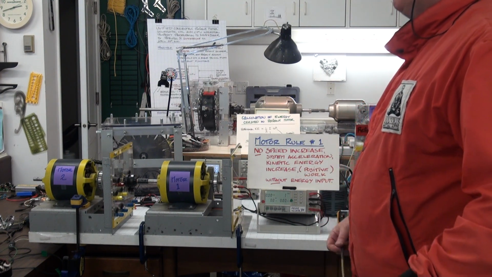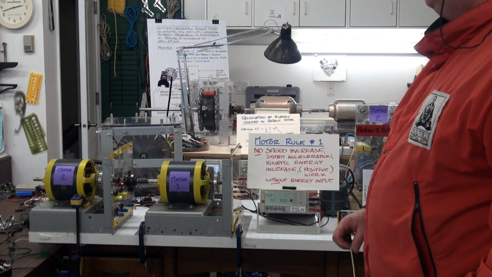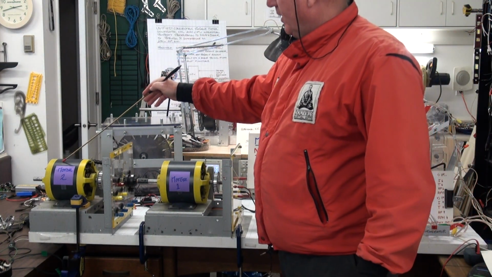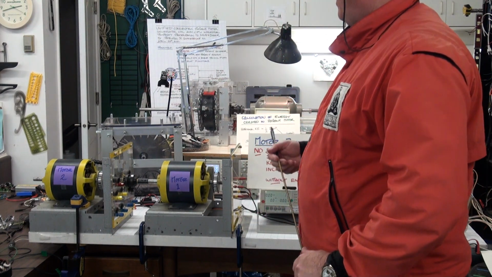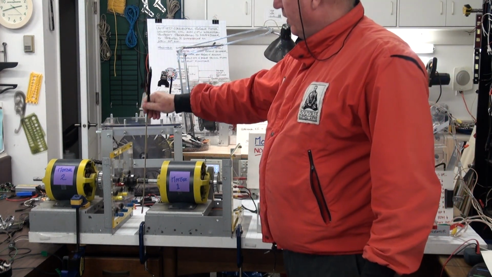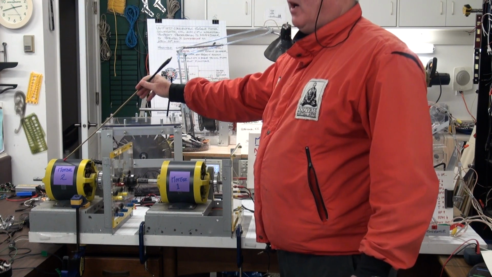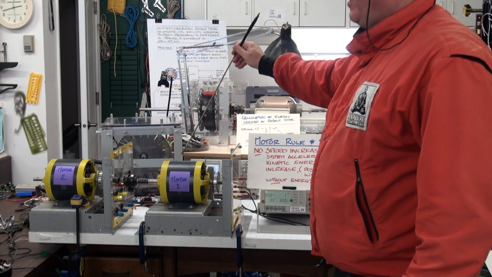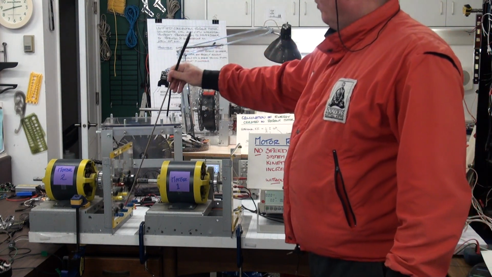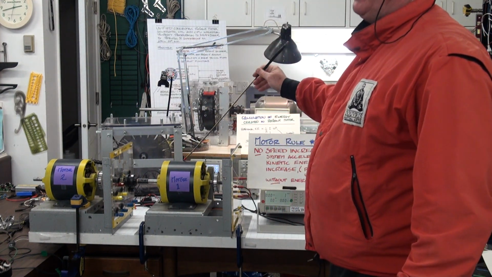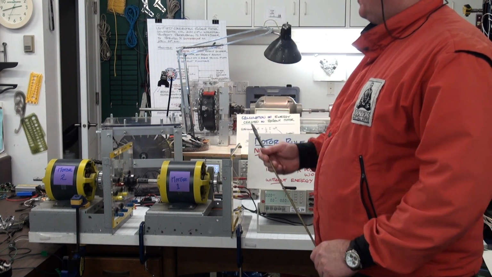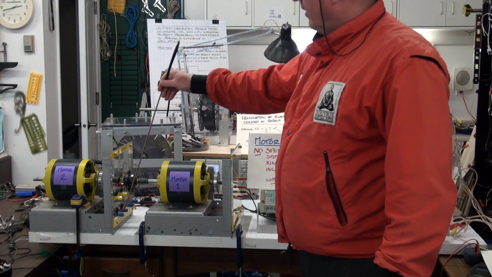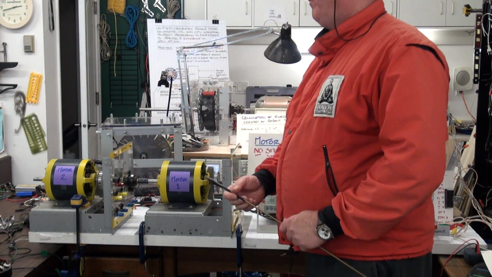And motor rule number one also applies to this motor: this motor does not have the ability to increase the RPM, accelerate the system, without energy.